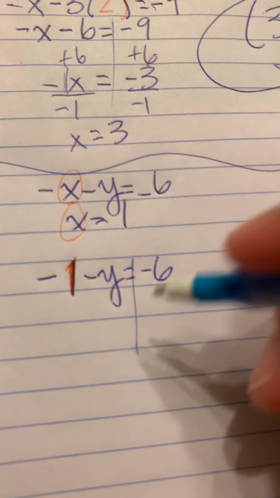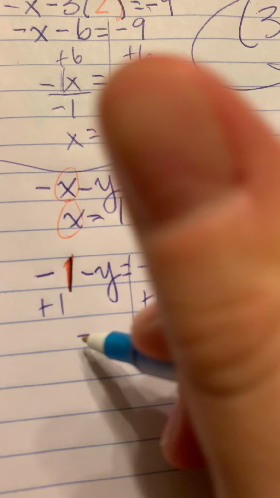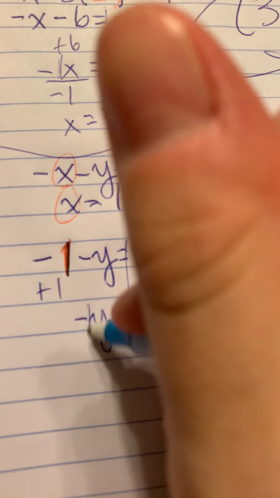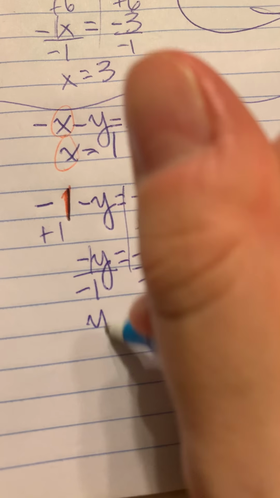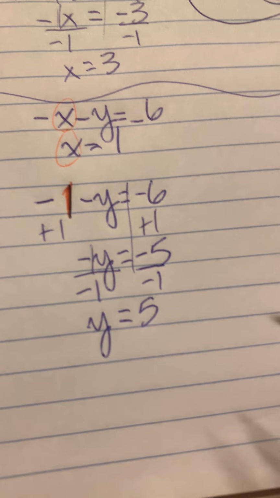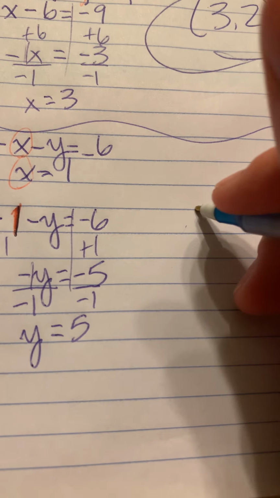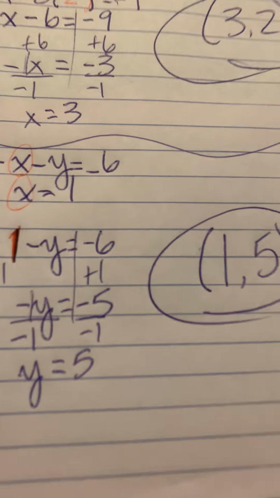And now you can solve for that y value. We're going to have to do the adding first, so add 1 on both sides. Negative y equals negative 5. Remember, there's a 1 here, so divide by negative 1, divide by negative 1, and y equals 5. You have to put these two numbers together for your answer. The x value is 1 and the y value is 5.